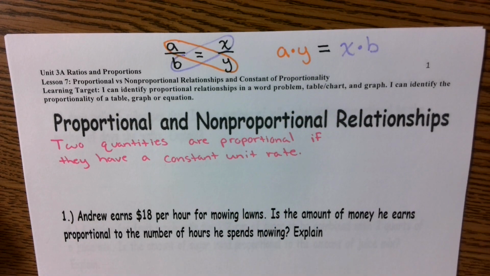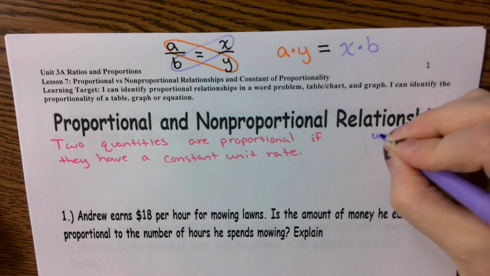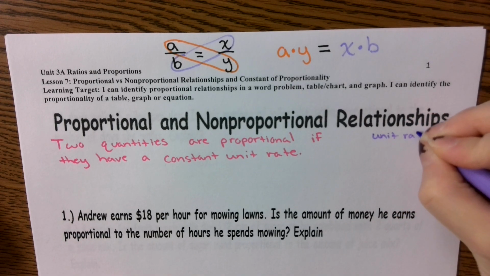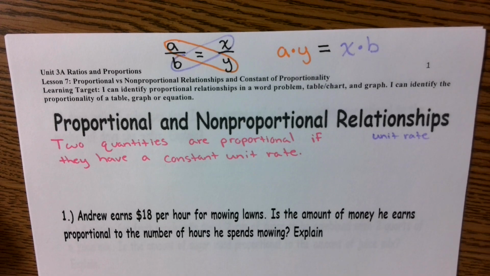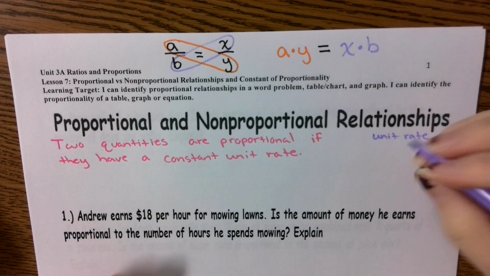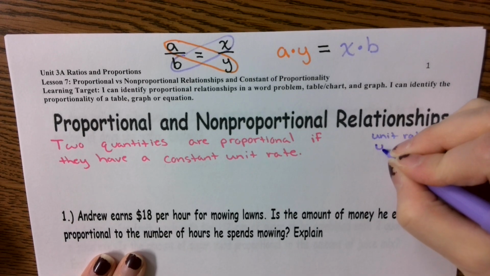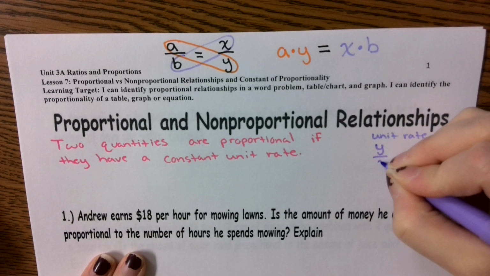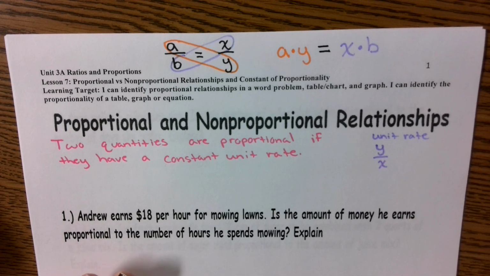Okay, and now remember when we talked about the unit rate, a unit rate means that you are dividing two items together. And in this situation, because we're going to be talking about things with graphs and with tables, we're going to use the values X and Y. If you take your Y value and divide it by your X value, you'll get something when X is equal to 1.